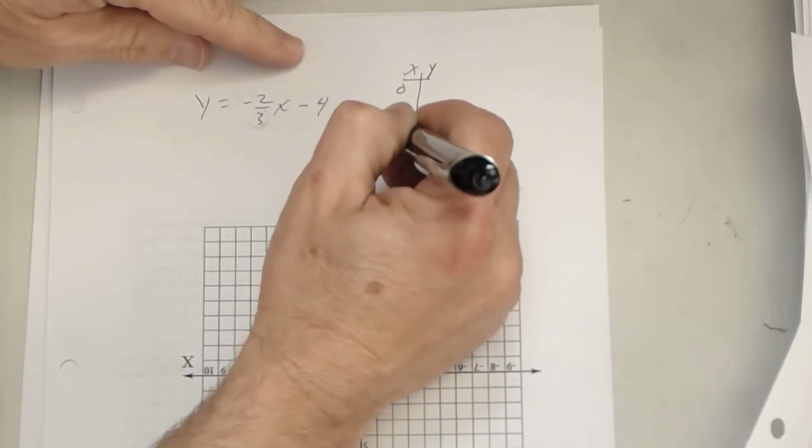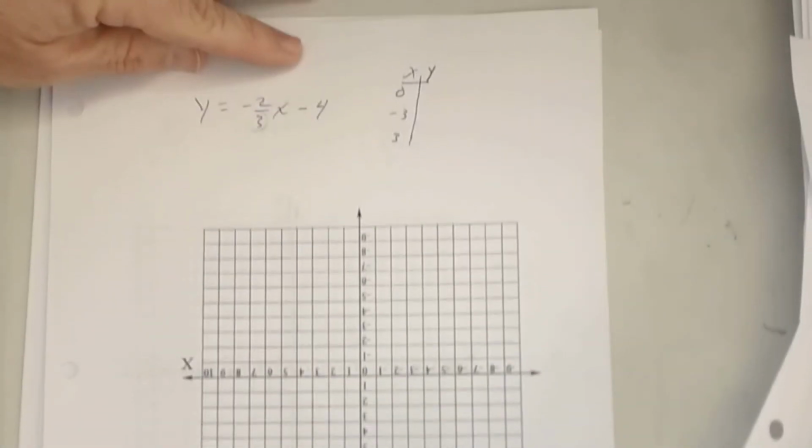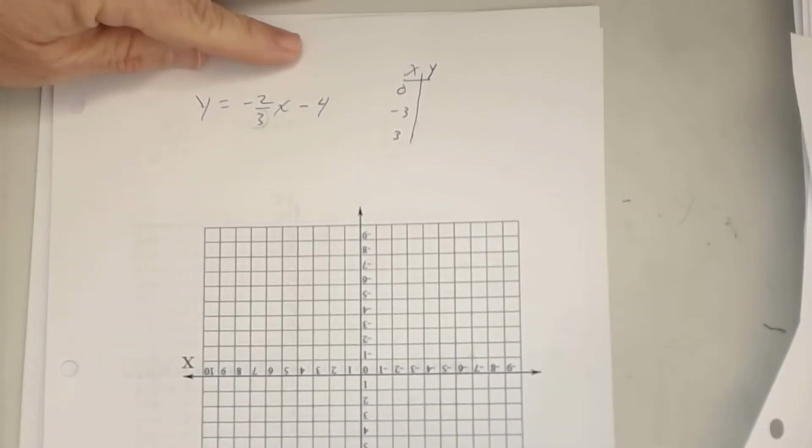Negative 3 and positive 3, 6 and negative 6, 9 and negative 9, and so on. Any other number is going to give you fractions.